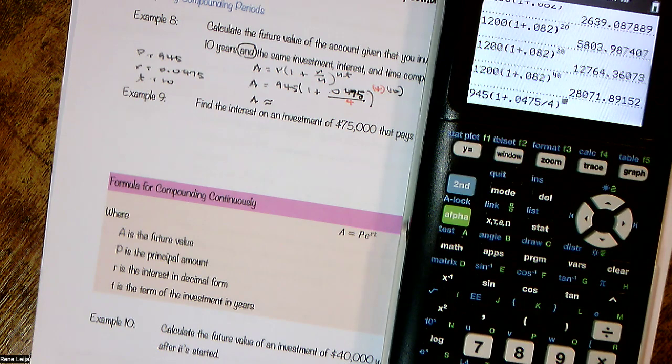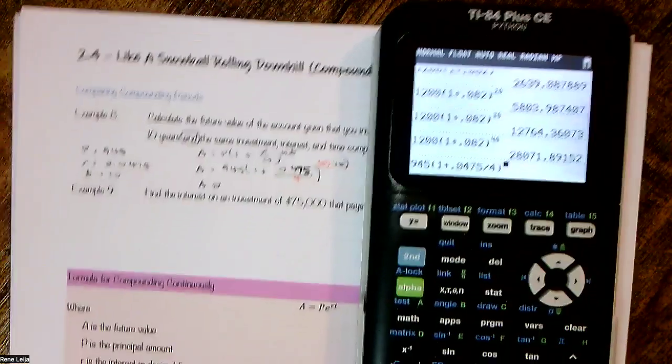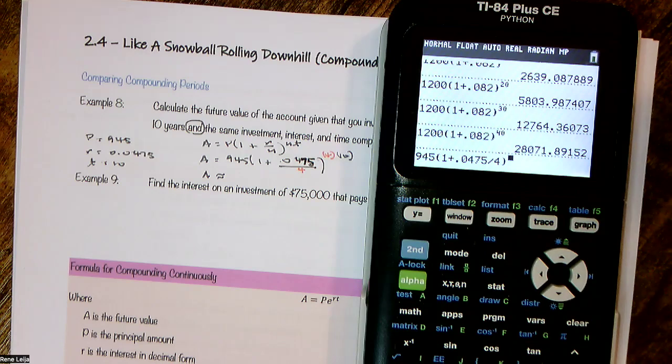Now, if you have an 83 and you raise it, you have a TI 83. And when you get to this step, open your parentheses and type in 4 times 10 and then close your parentheses. That will make sure that all of that calculation is done right.